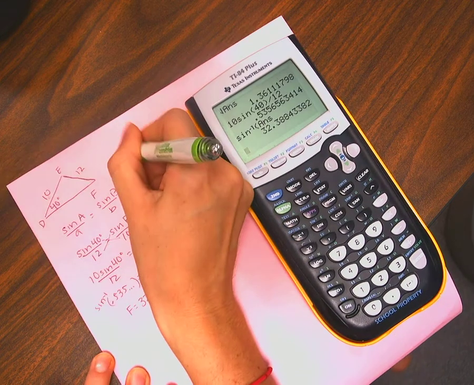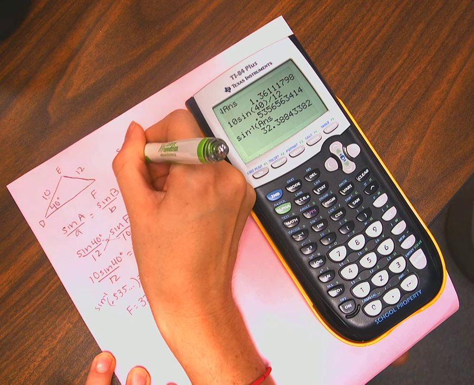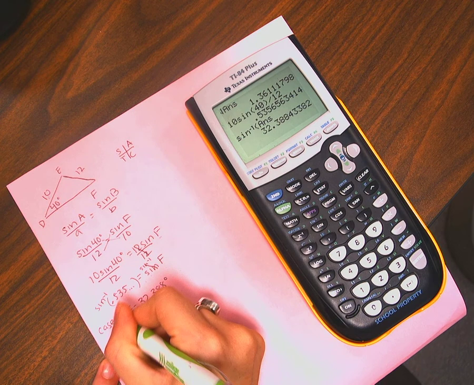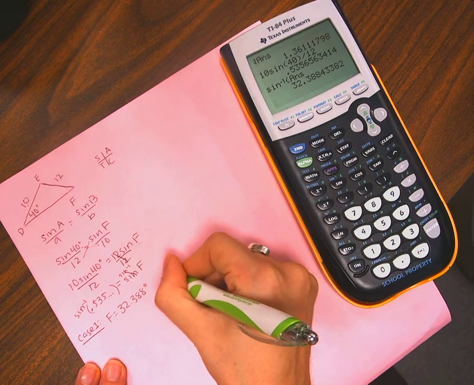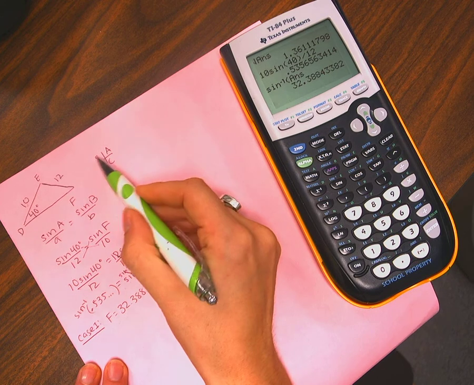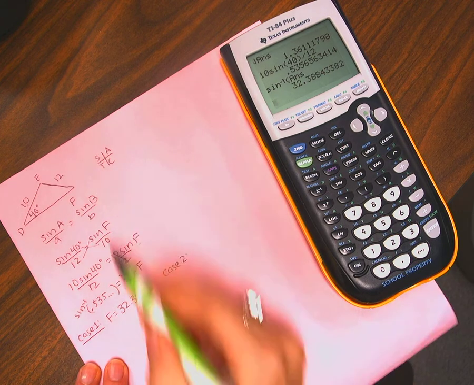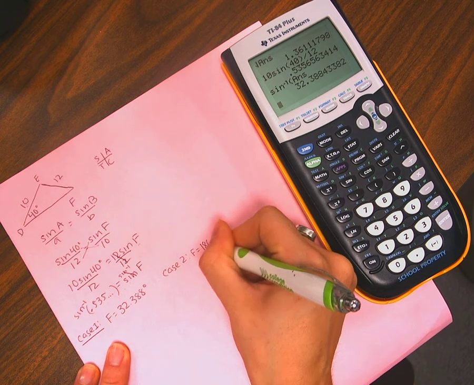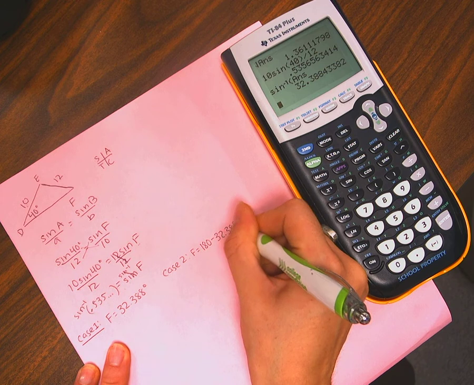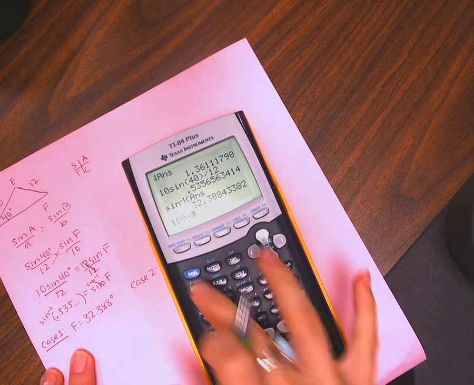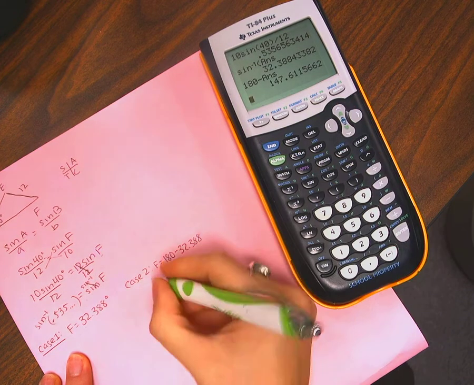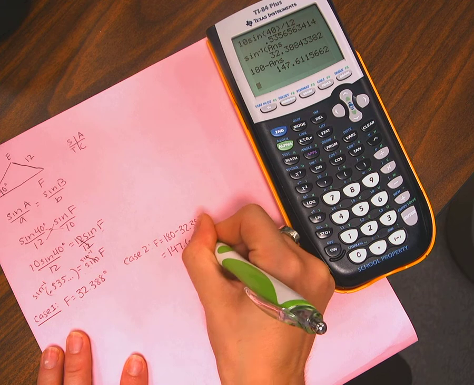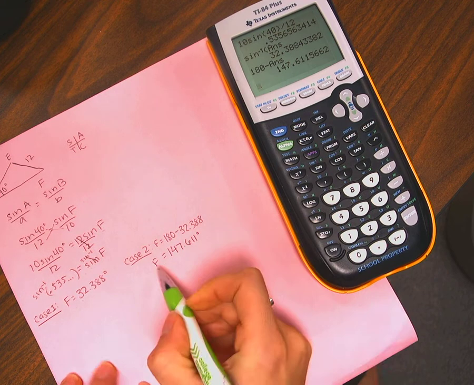But we have to be careful because we were using sine, and we know that sine can be positive in the first or second quadrant. Remember, all students take calculus. Sine can be positive here or here. This is only one possibility. That's my case 1. I also have to consider case 2, which would be my second quadrant, where to get angle F we would do 180 minus 32.388, which is 147.611 degrees. So these are my two possibilities for angle F.